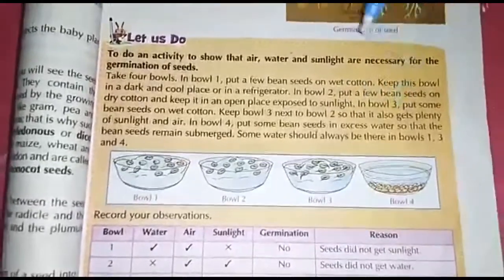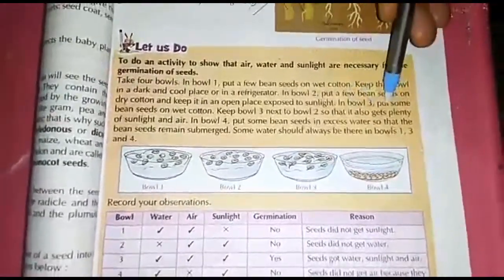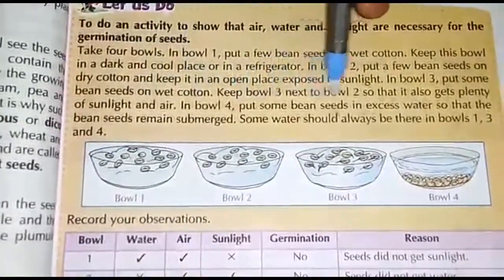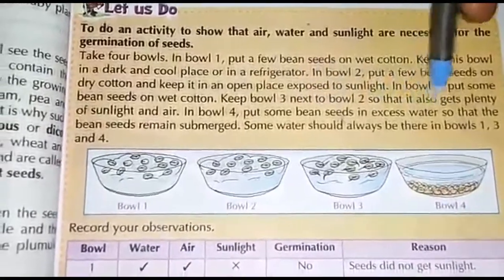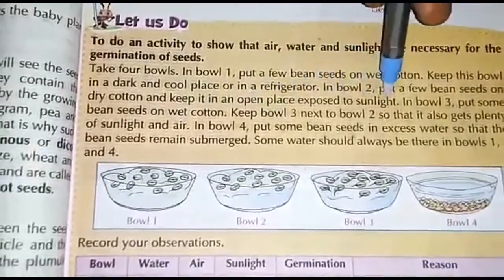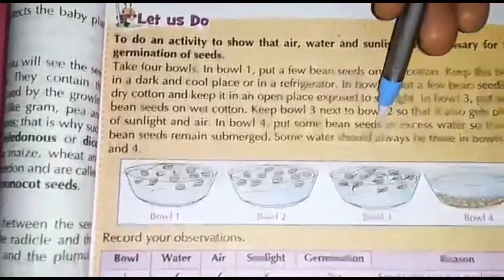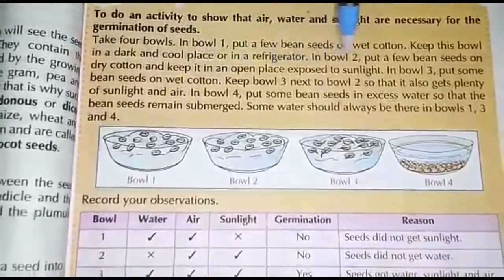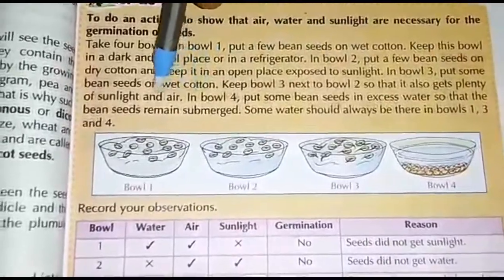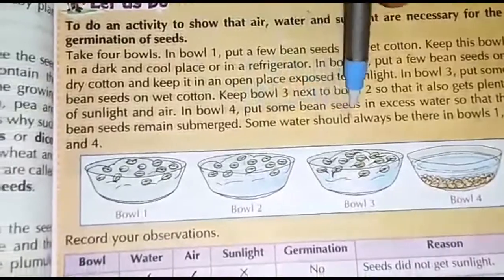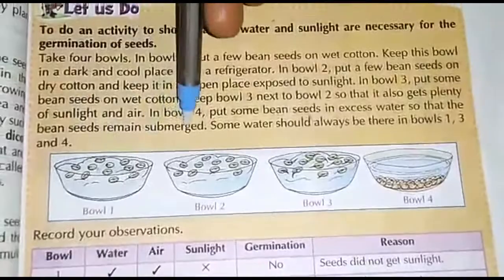In bowl 3, 2 bowls are over. Now bowl 3, put some bean seeds on wet cotton. Keep bowl 3 next to bowl 2, so that it also gets plenty of sunlight and air. We have to wet the cotton, take some bean seeds and keep them in the sunlight to get sunlight and air. Now bowl 4, put some bean seeds in excess water so that the bean seeds remain submerged.